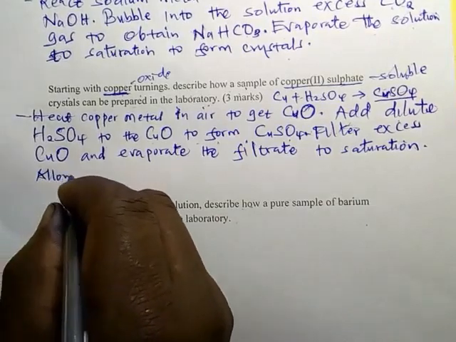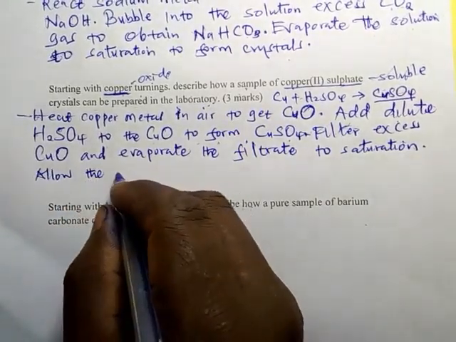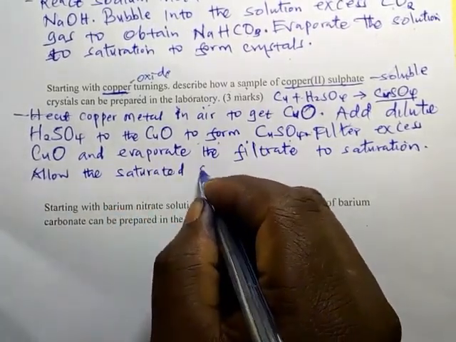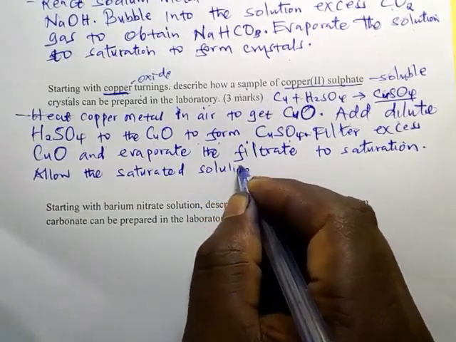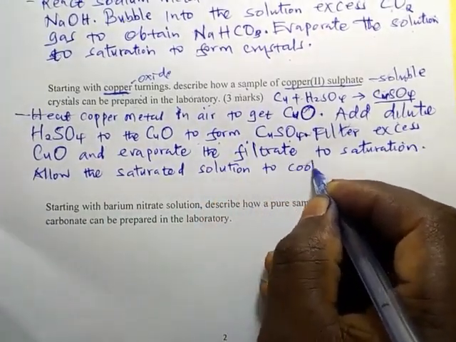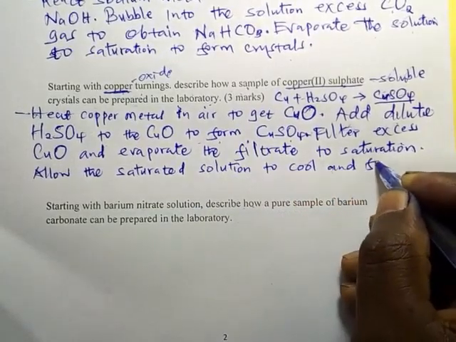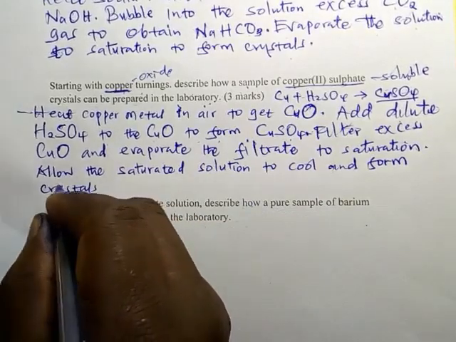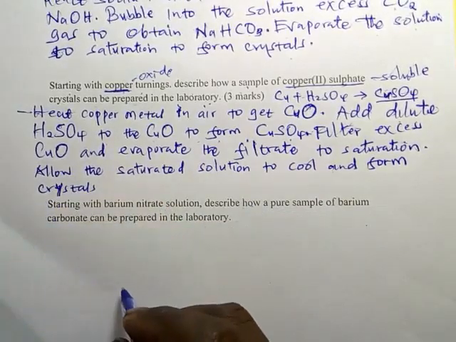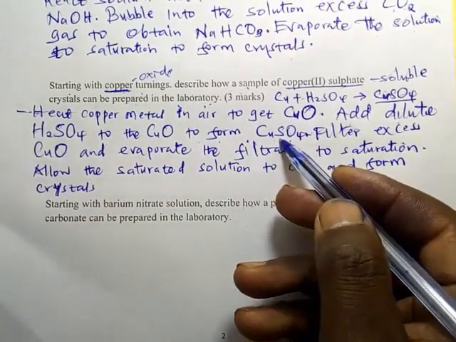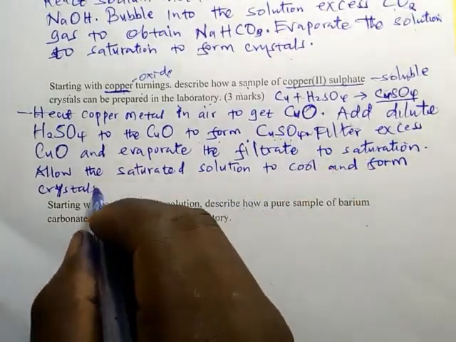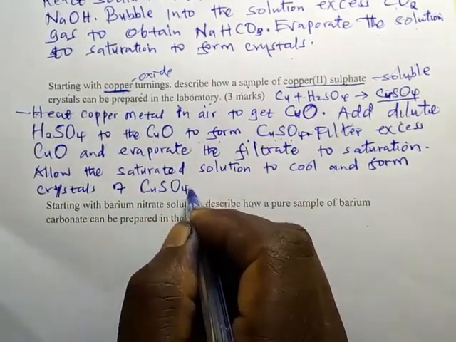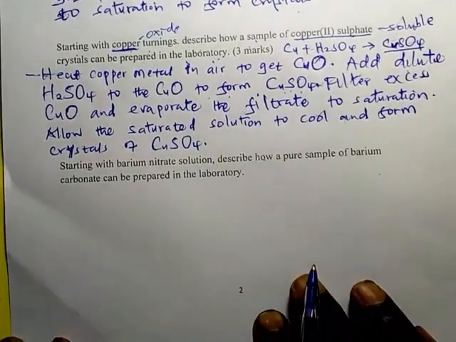Allow the saturated solution to cool and form crystals, to form crystals of copper 2 sulfate. We have prepared that. Quickly, let us look at the next question.